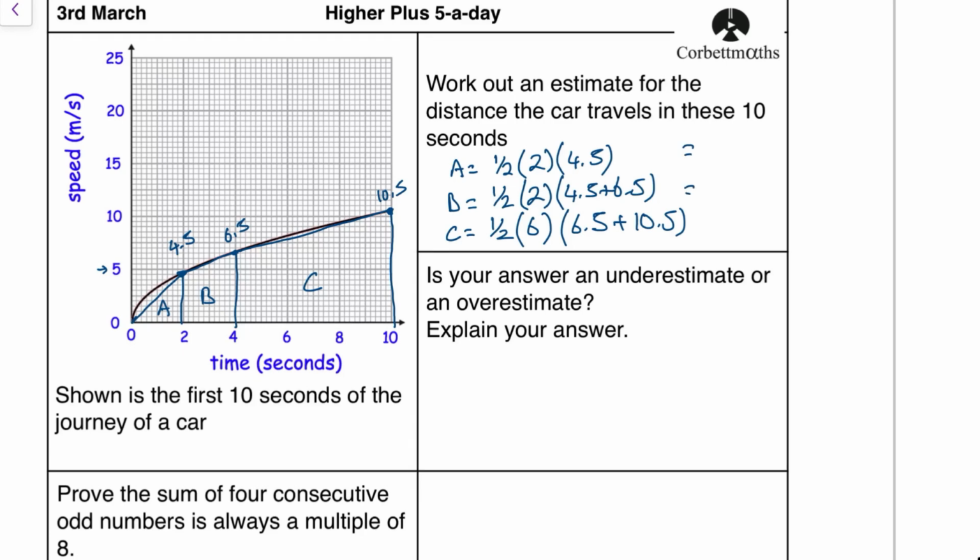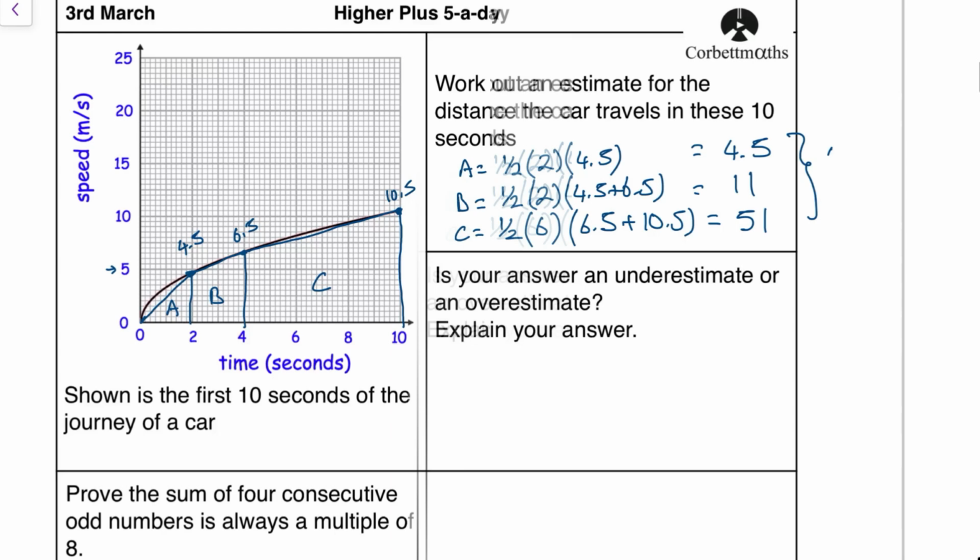And then it is calculator out and add them all up. That gives me a final answer, when I add all these things up, of 66.5. Check my calculator again. Yep, 66.5 meters, which is going to be close enough, really, isn't it? So that's fine. And actually, the next question asks me this directly.